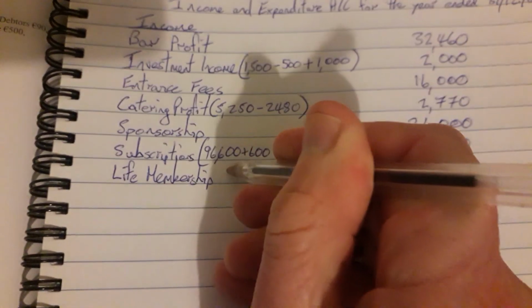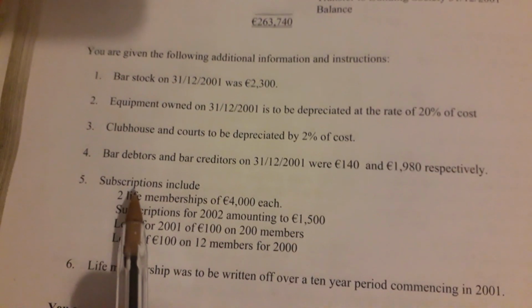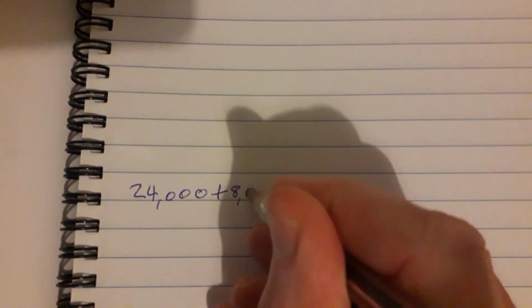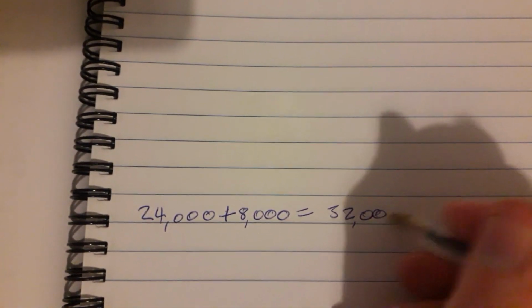membership written off, and the figure is, well, if we look at our life membership at the start of the year, it was 24,000. So I'm going to write that down here, 24,000. And we know that another 2 life memberships were collected during the year, 4,000 each. So plus that 8,000 gives us 32,000 in total. That's what we've collected in life memberships.